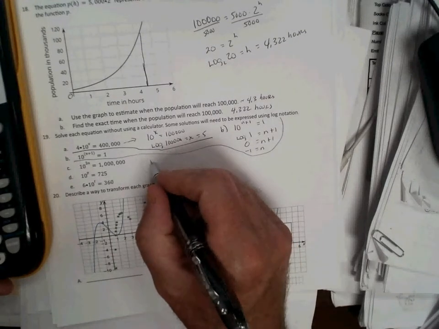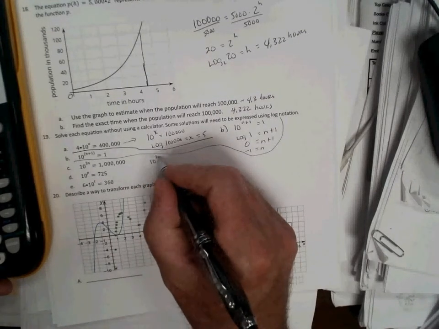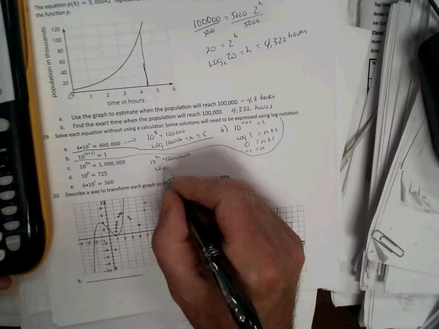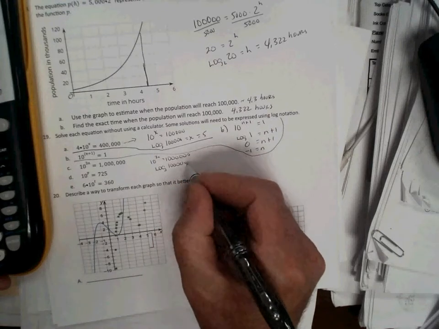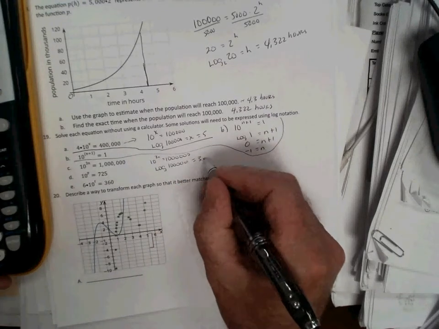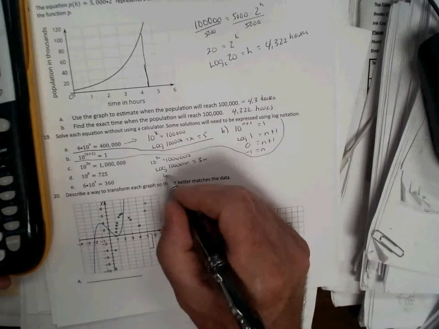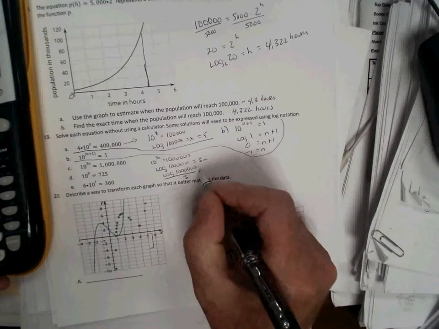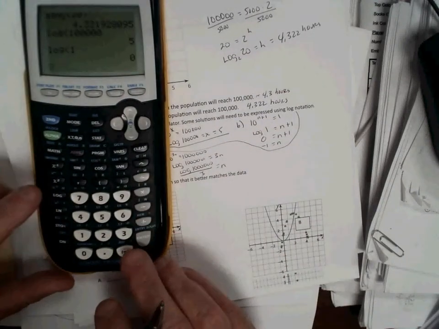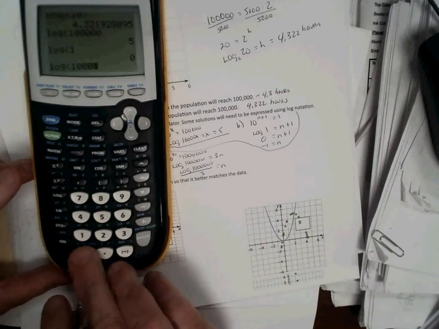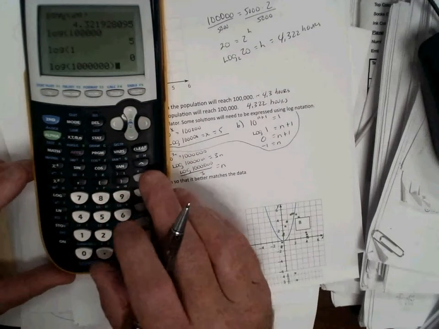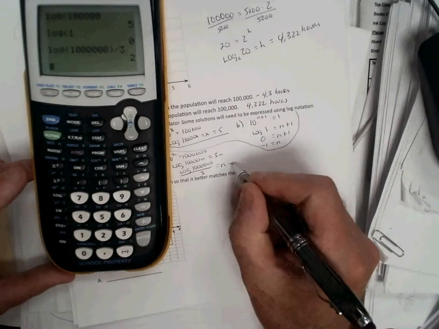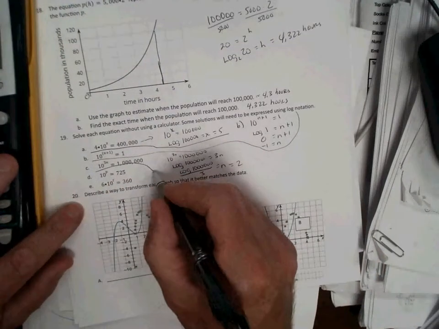For C, we can take 10 to the 3n equals 1 million. And we convert that to logarithmic form. We get log of 1 million equals 3n. And we divide both sides by 3. And we get log 1 million, all divided by 3 equals n. Type that in our calculator. Log 1 million. Close your parentheses there. Make sure you do that because it will be wrong if you don't. Divide by 3. And we get equals 2. And that's part C.